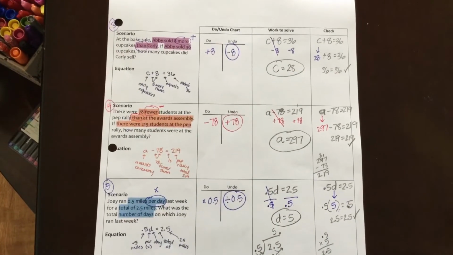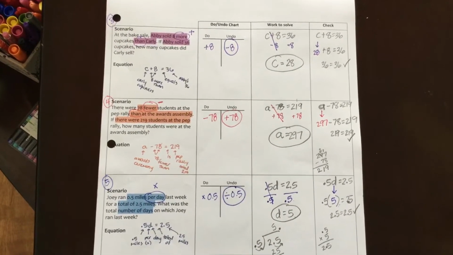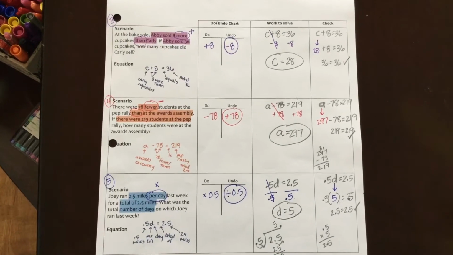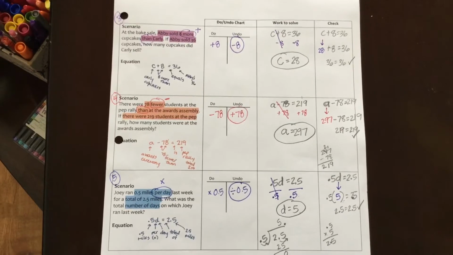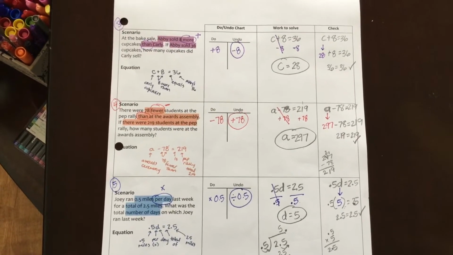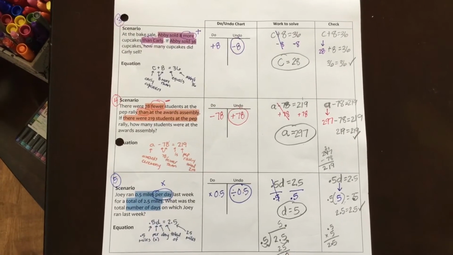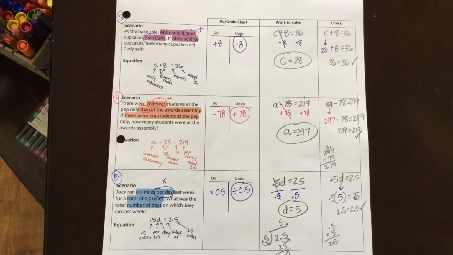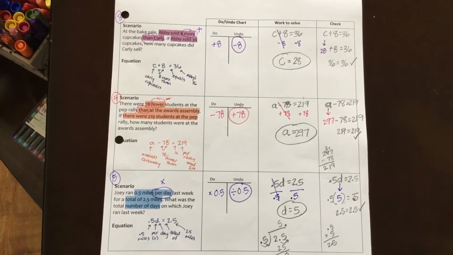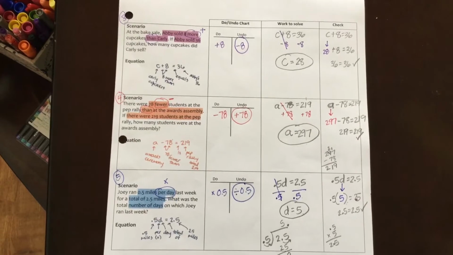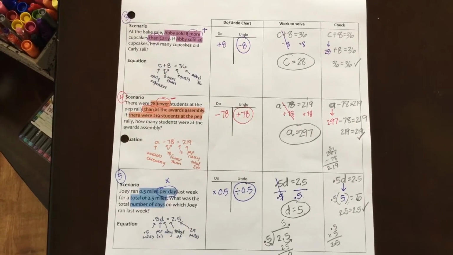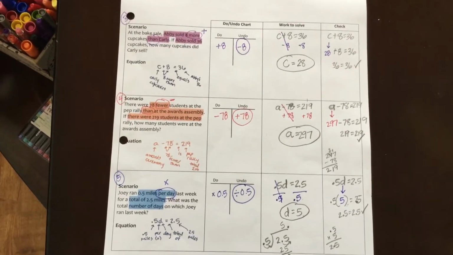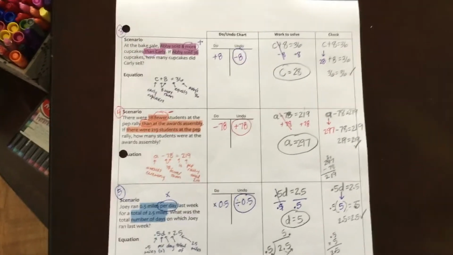For problem number 3, the problem was adding 8. To undo that, I would subtract 8. My algebra work shows subtracting 8 on the left, which isolates the variable c, and then 36 minus 8 is 28. To check my work, I wrote the original equation, I substituted my solution of 28, and then I simplified the left-hand side. 28 plus 8 equals 36. I got the same value on the left as I did on the right.